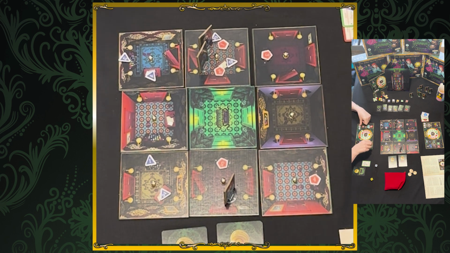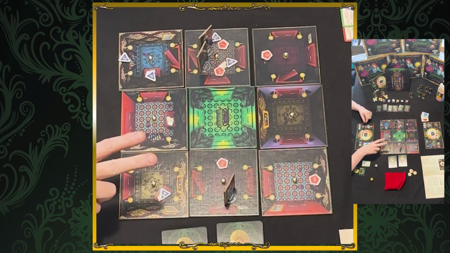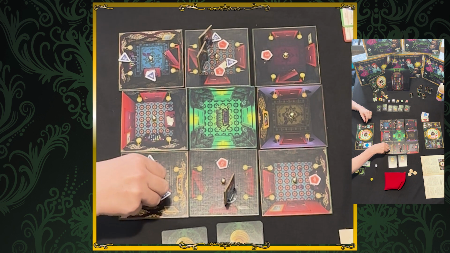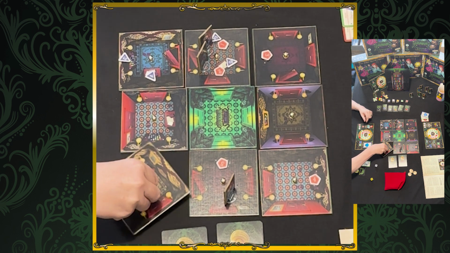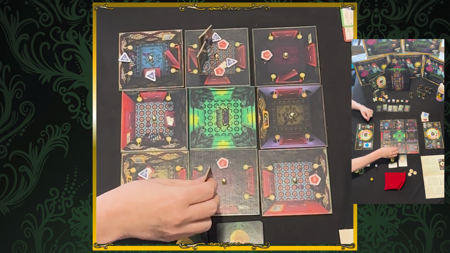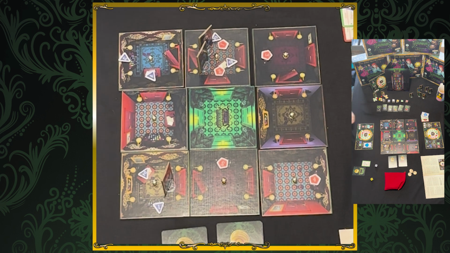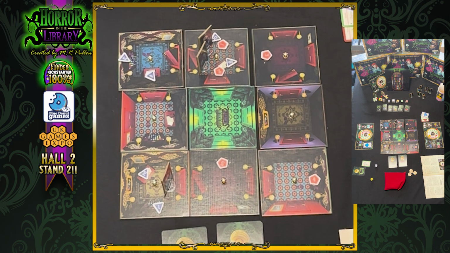So I've still got 3 moves. Yeah, 3 actions. So I'm going to do 1 and 2 and 3. Right, okay. So the door you went through was open, so that didn't cost any fortitude. Okay, right, so I've got to take a hit.